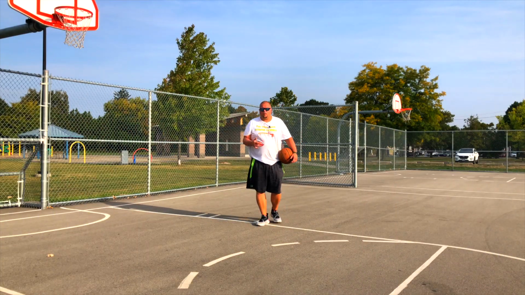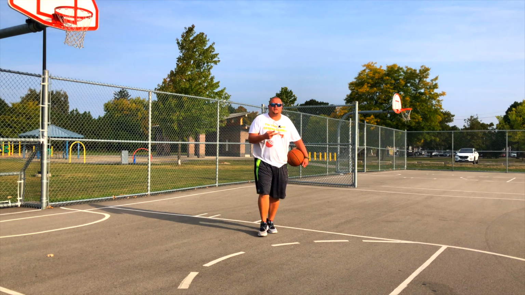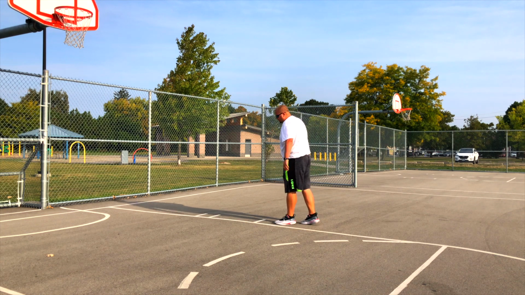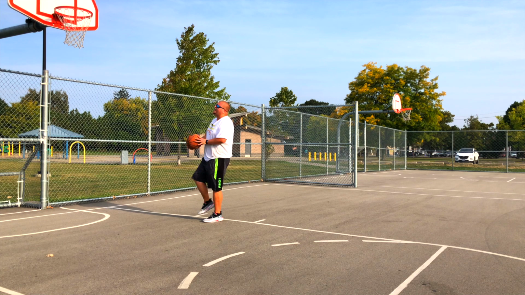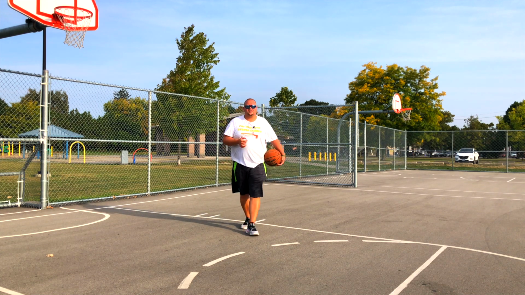Okay, so number one, we all know that with a layup you usually take 2 steps. And when it's on the right side, we take a dribble on our left foot and then we go right step, left step, and then up. However, there's an issue with that. And I have a major issue with it.